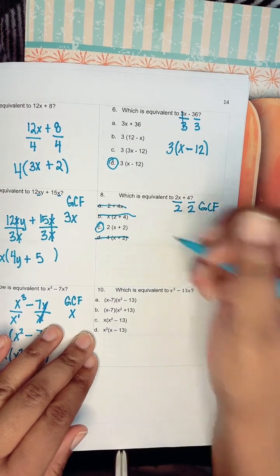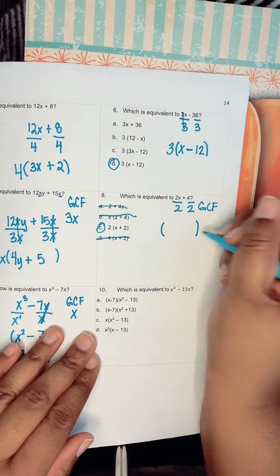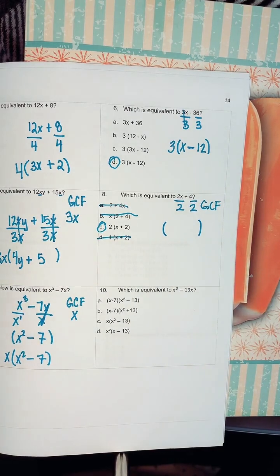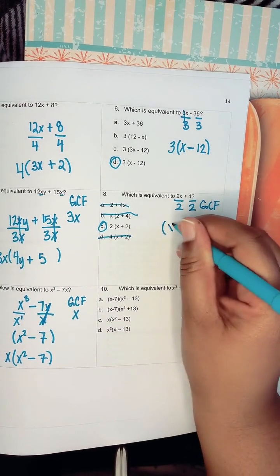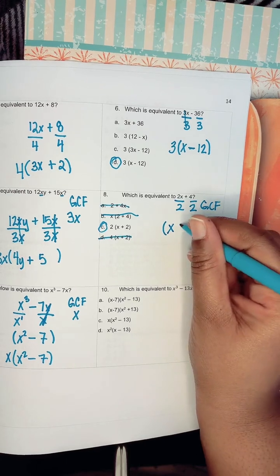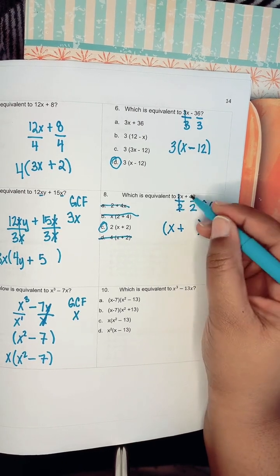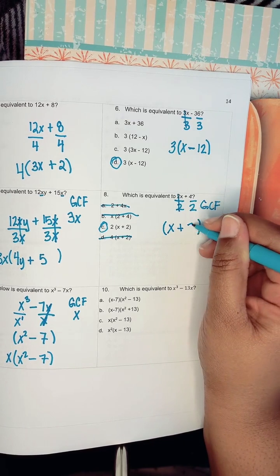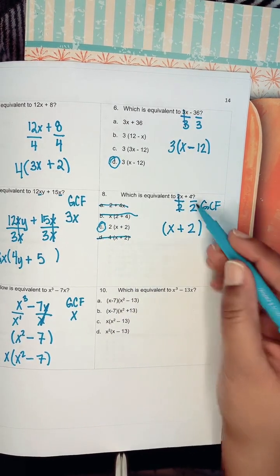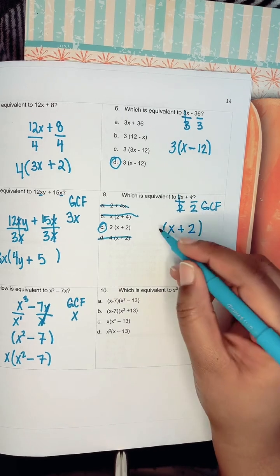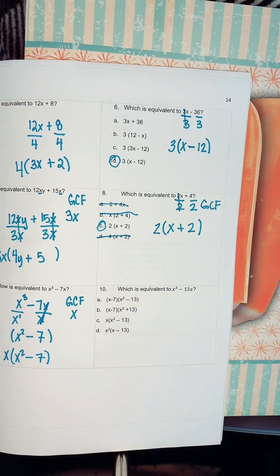Okay. So for those who don't see it that way, if you didn't follow me, it's okay. We're going to do the math. So 2 divided by 2 is X plus, because these cancel, 4 divided by 2 is 2. Well, there's only one answer that had an X plus 2. Remember, the thing that you divide by always goes on the outside.